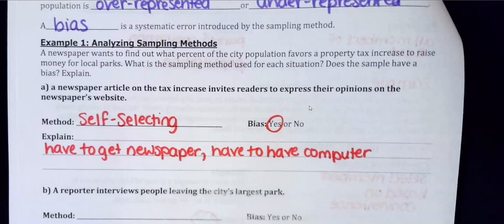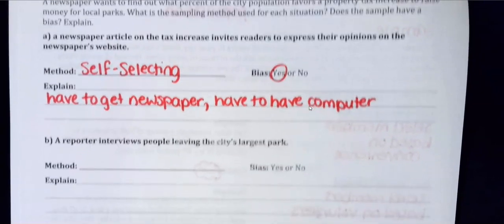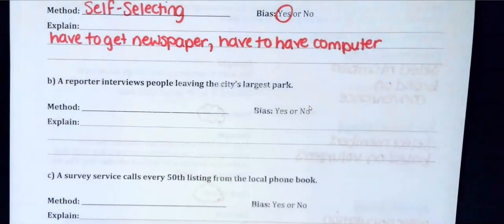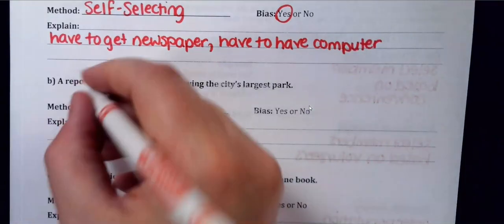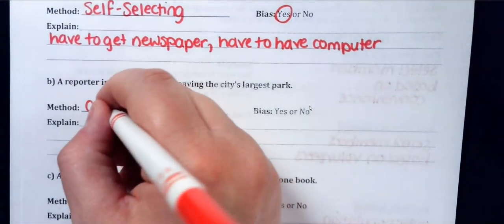Okay, now, same scenario. We want to ask people about this tax to improve the city's parks. This one says there's a reporter, and they're just going to interview people as they exit the park. What kind of method was that from the front? They're just a reporter. They're going to stand at the entrance or exit to the park, and they're just going to interview people as they leave. This one's the convenience one, because they're not making much effort. They went to the park, but they're just grabbing people as they leave.